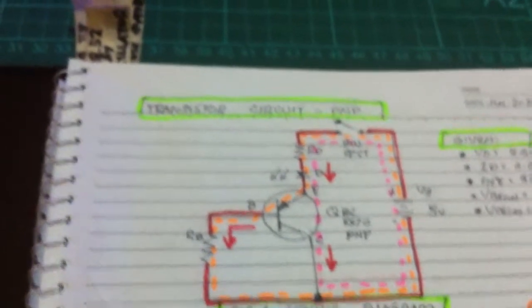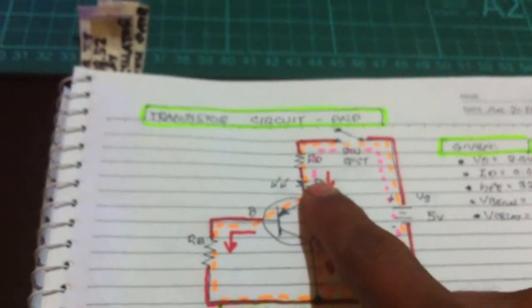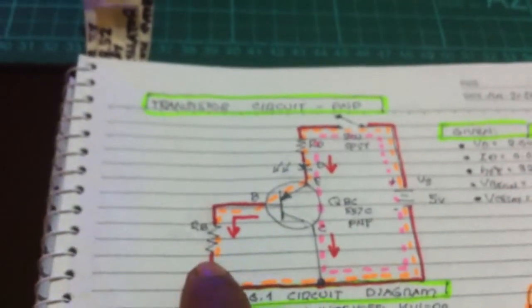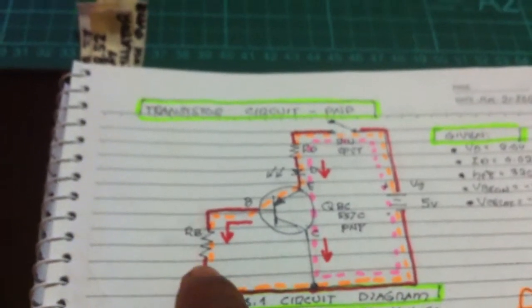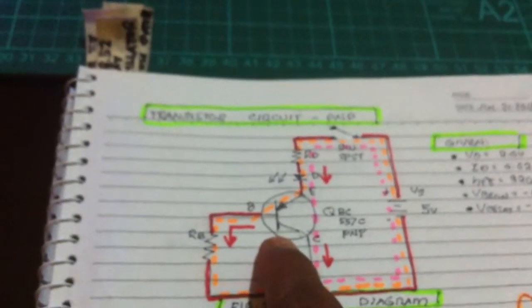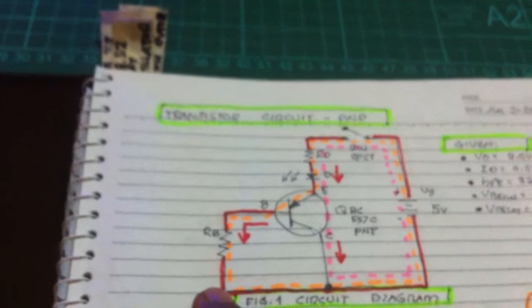First, this resistor is used to protect the LED from burning. Also, this resistor is used to protect the transistor from damaging, and also as a base and the bias resistor of the transistor to the ground.